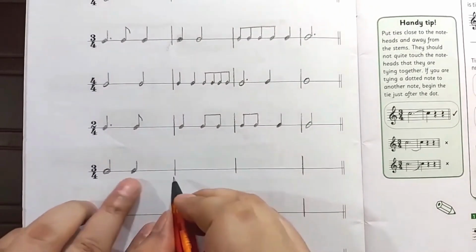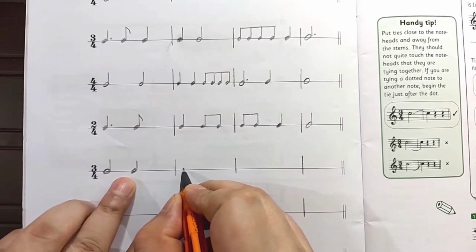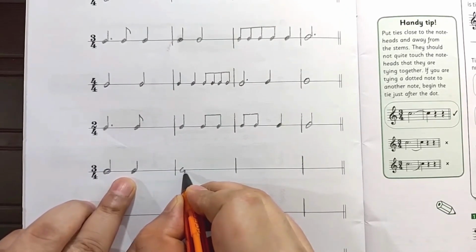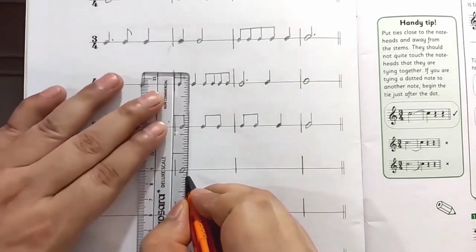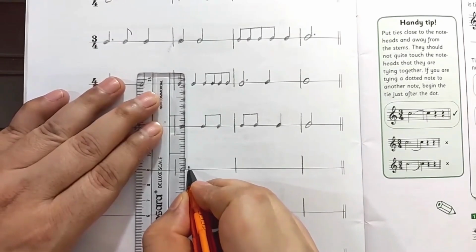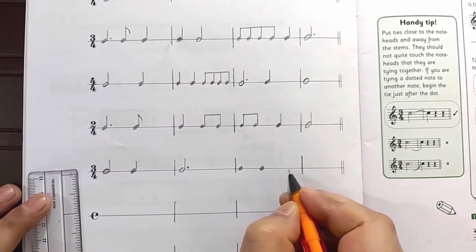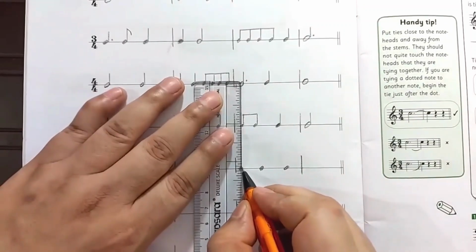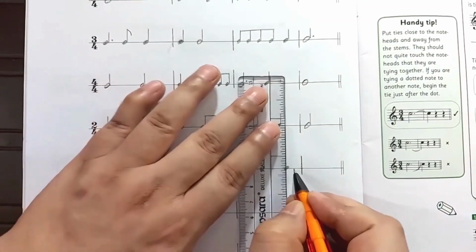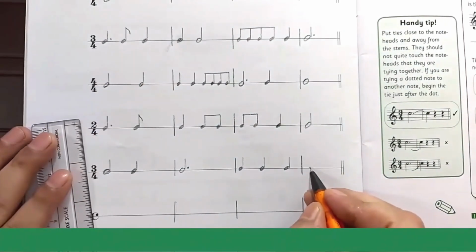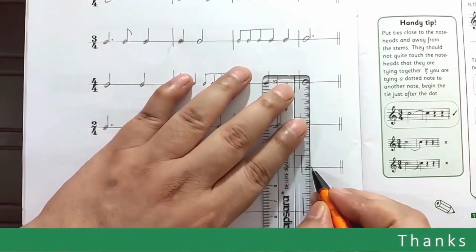Now we move to the second. Let's make a dotted minim. We complete here. Let's make 3 crotchet beats, and finish again with 1 dotted minim.